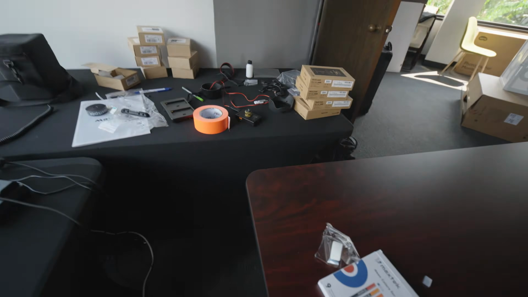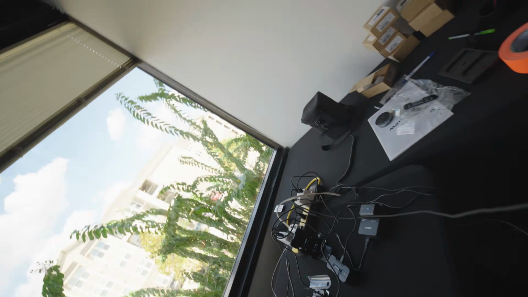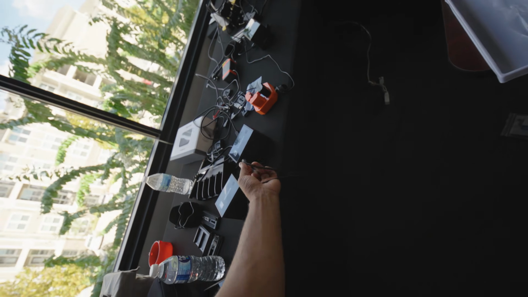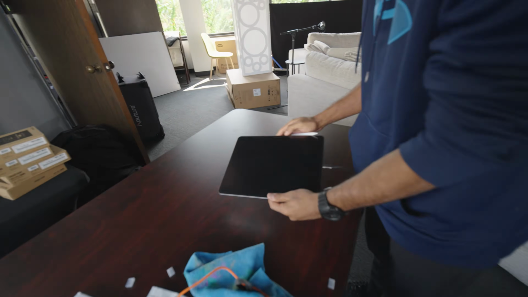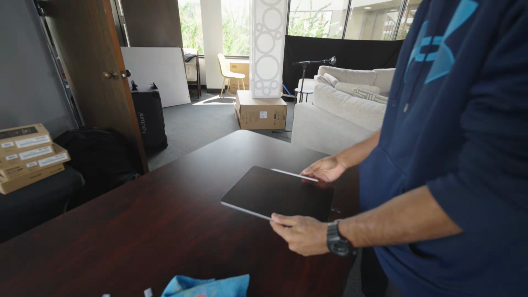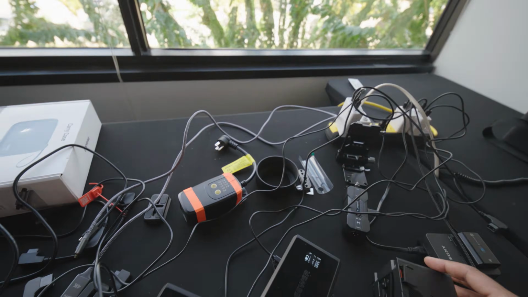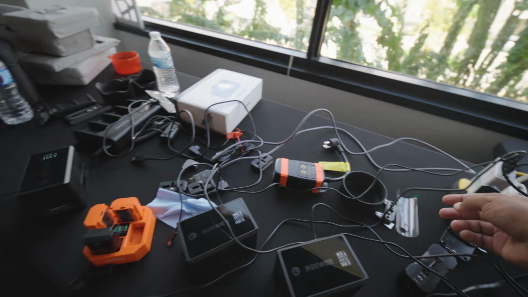Oh, no. It is dead. Let's connect this to, I'm doing it one-handed. All right, so hopefully by the time she gets here, this will be ready to go, and just make sure that the pen is connected.